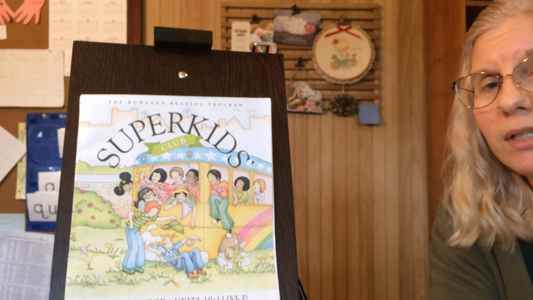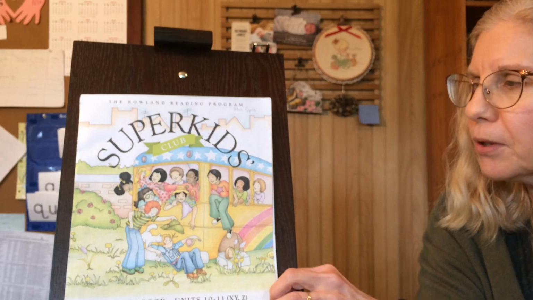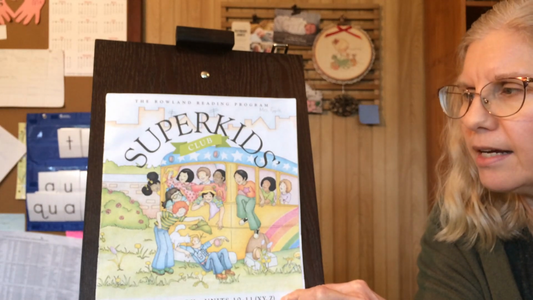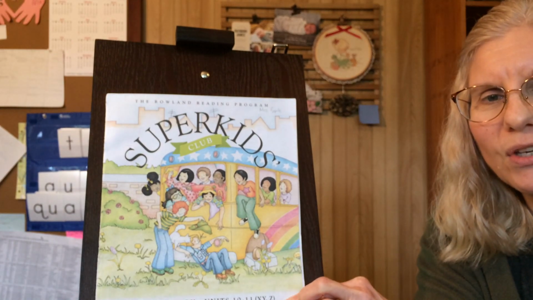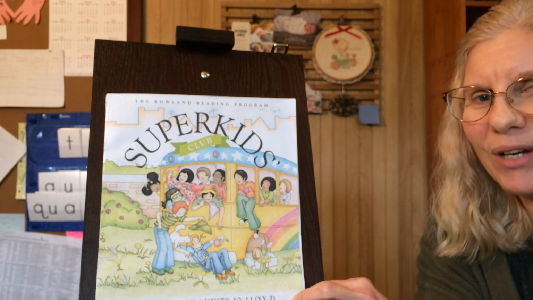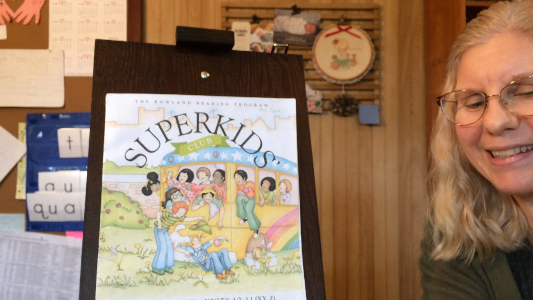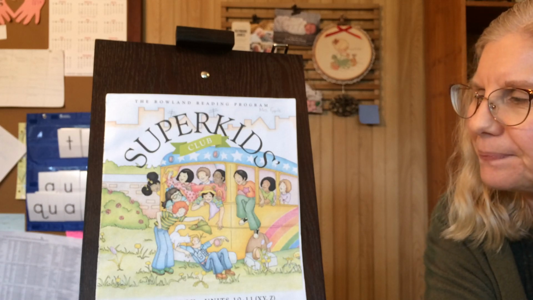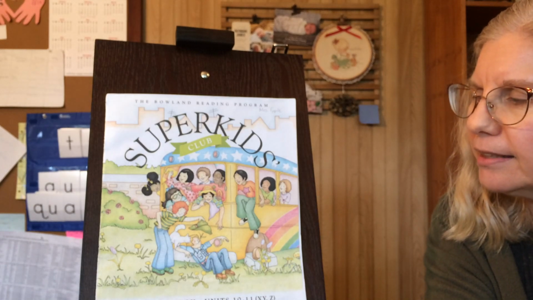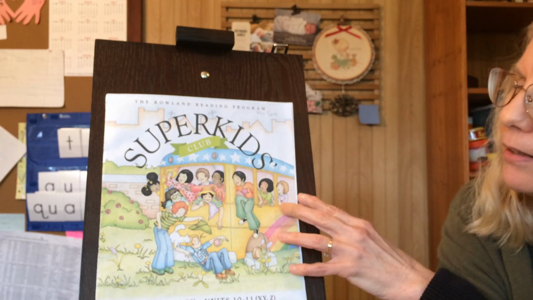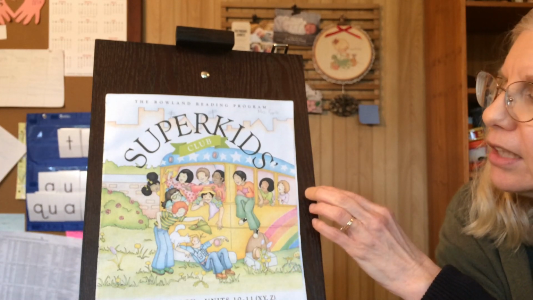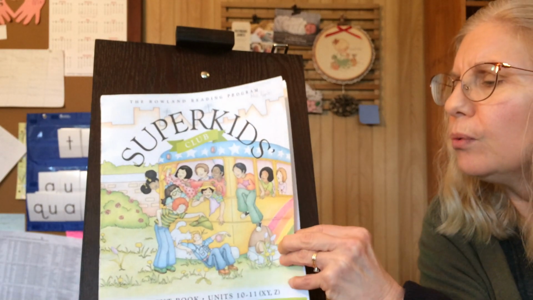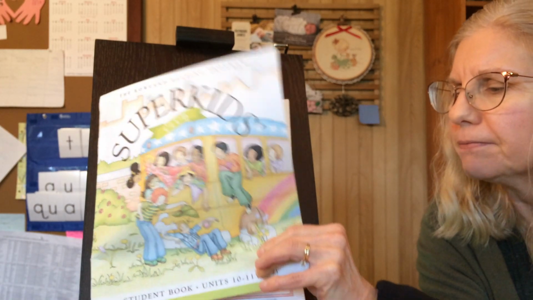And then we will get started with our next Superkids book, the letter X, Y, and Z. So take yours out, write your name on the bottom. So exciting to start the last Superkids book. So when you're done writing your name on there, I want you to kind of look a little bit on the inside and see if you can figure out who will be the new Super Noodle.